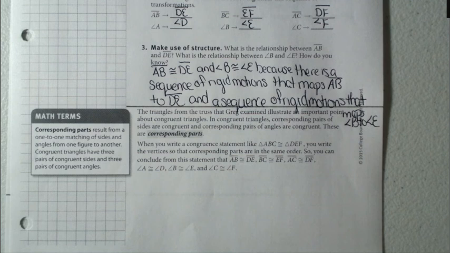When you write a congruent statement like triangle ABC is congruent to triangle DEF, you write the vertices so that the corresponding parts are in the same order. So you can conclude that line segment AB is congruent to line segment DE. Line segment BC is congruent to line segment EF. Line segment AC is congruent to line segment DF.